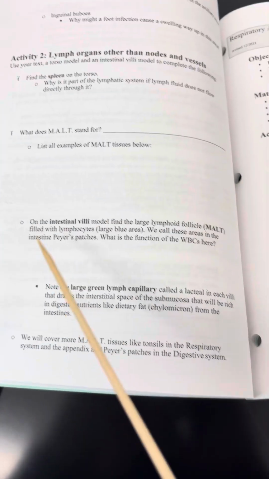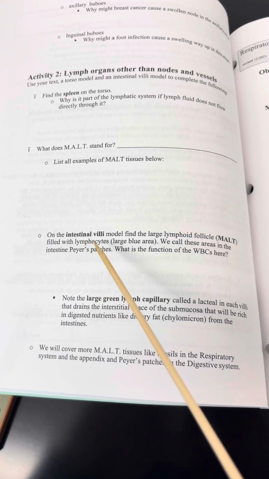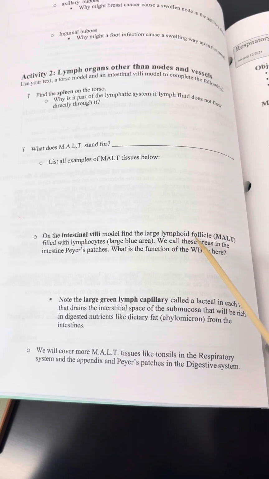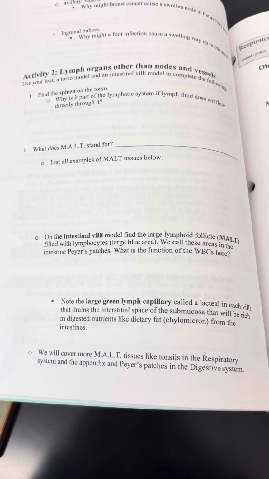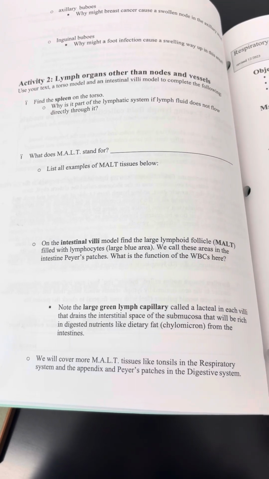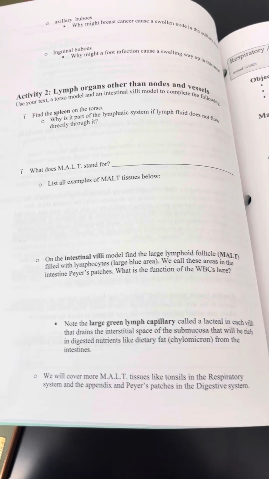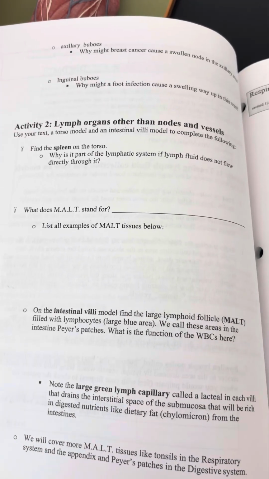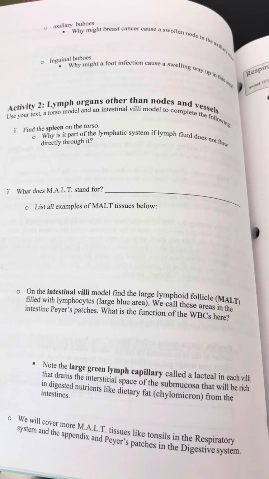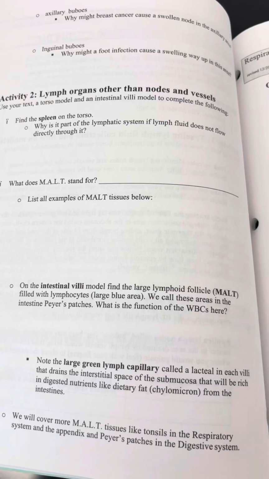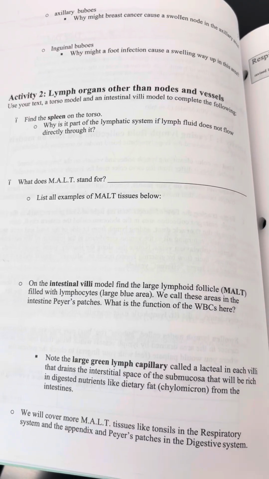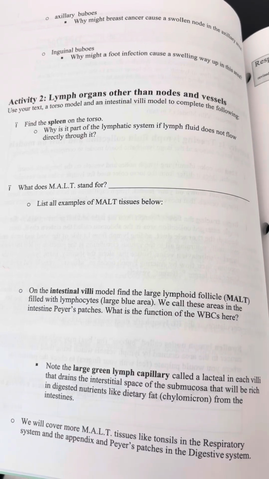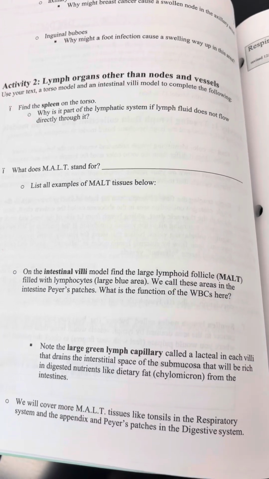Next, we already did this on the intestinal villi model: find the large lymphoid follicle of MALT filled with lymphocytes. That is the Peyer's patch. The function of the white blood cells there is to survey the fluid that comes through our digestive tract, in order to protect our small intestine from any particular infections.